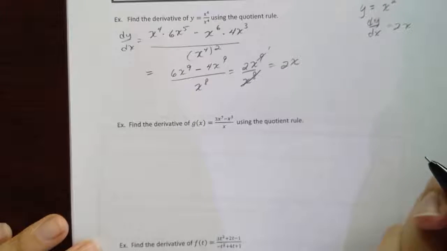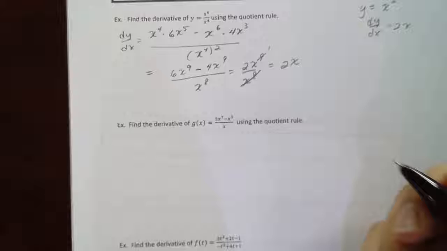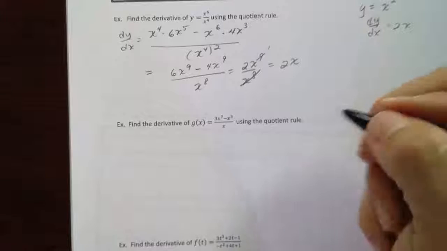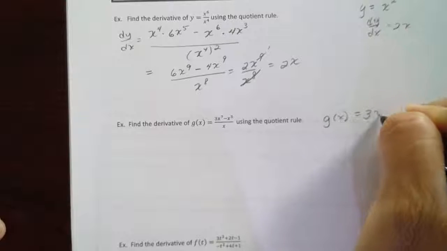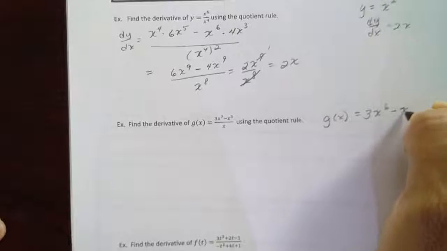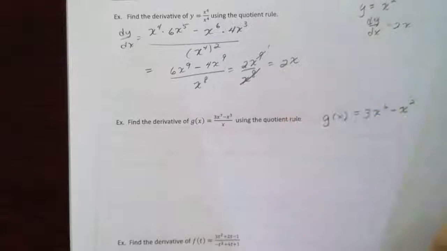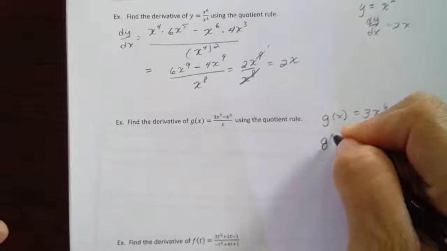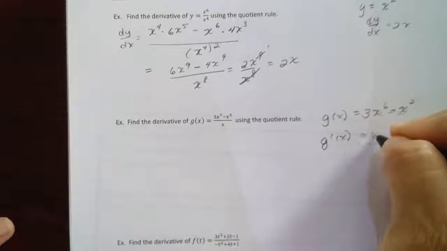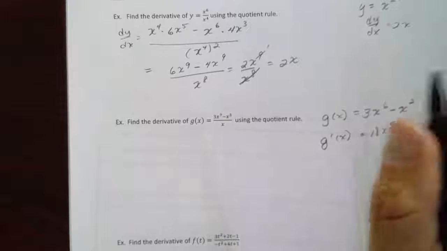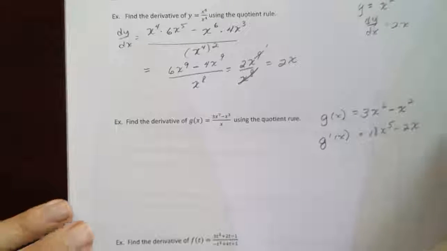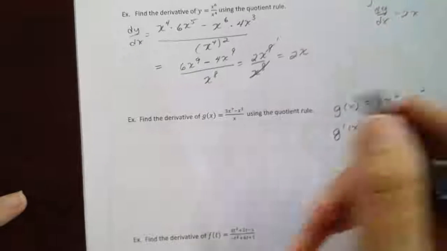All right, let's try the second one. Now, if we did monomial division, then we could simplify this, and g of x would be equal to 3x to the 6th minus x squared, if we rewrote that into two separate fractions and reduced each. If we take the derivative of this, g prime of x will be 18x to the 5th minus 2x. Let's use the quotient rule and see if we come up with the same result.